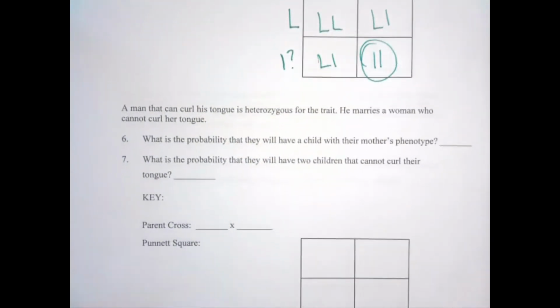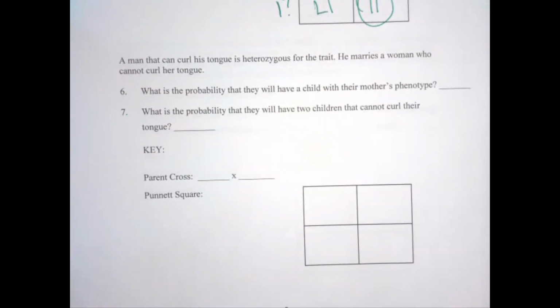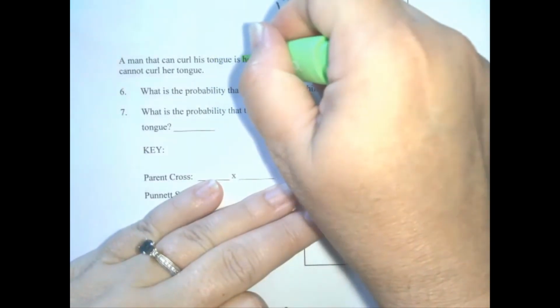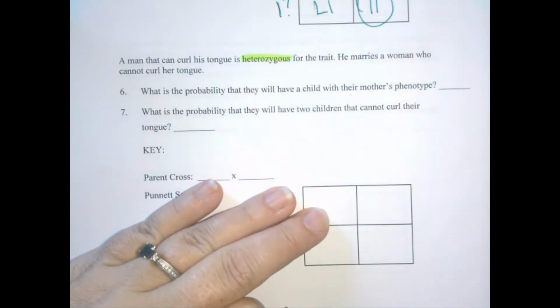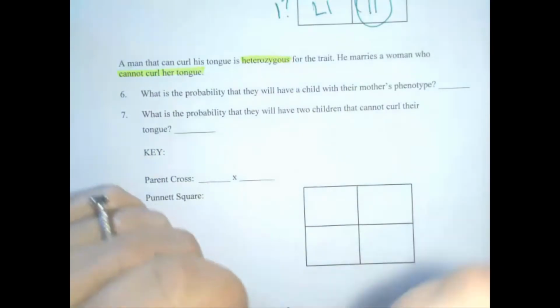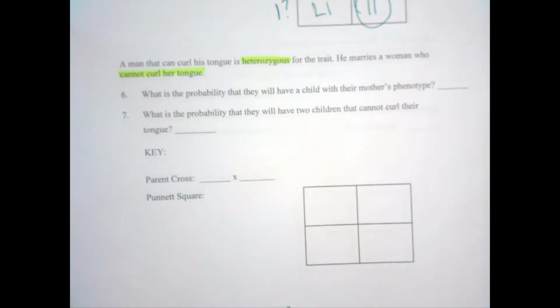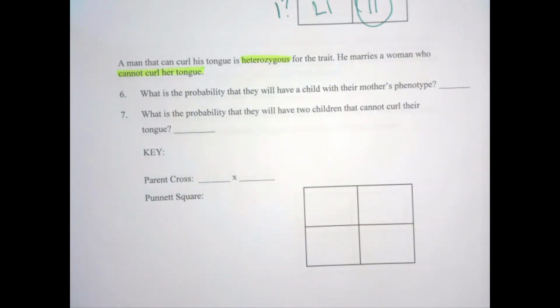This will be the last one we do with the monohybrid for right now. This one says, a man can curl his tongue and is heterozygous for the trait. Okay, so again, we're going to break down the trait here. You see that he is heterozygous for the trait. And he marries a woman who cannot curl her tongue. This tells us that curling the tongue is dominant and not curling the tongue is recessive.